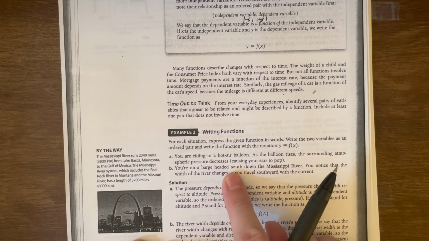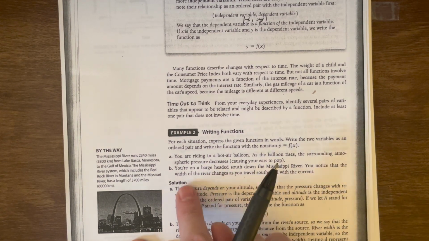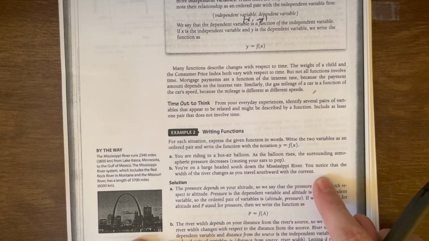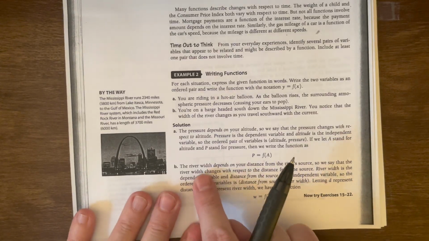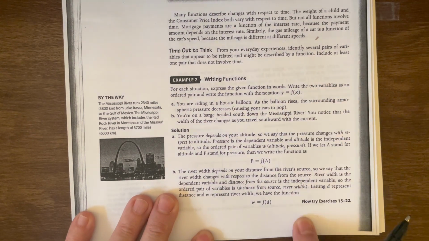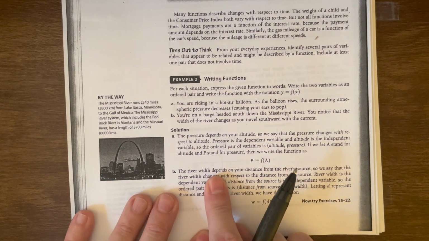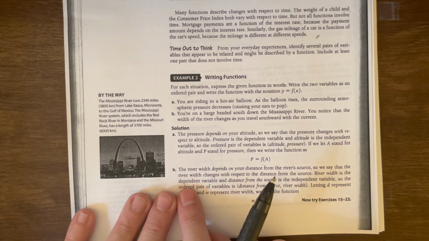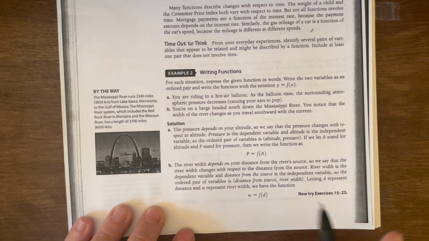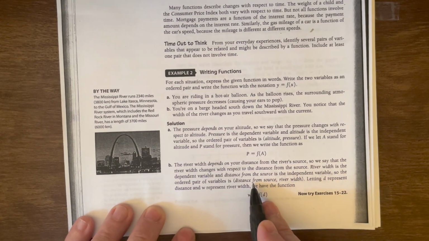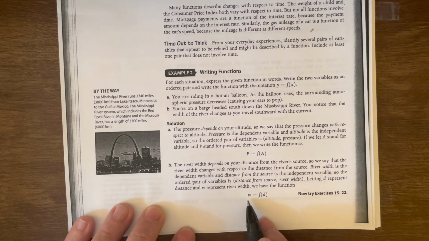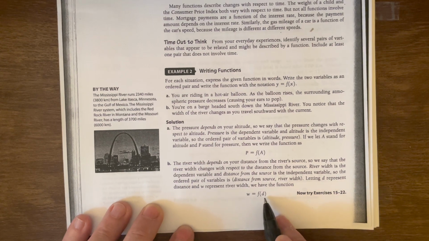Similar, look at the second one here. You're on a barge heading south down the Mississippi River. You notice the width of the river changes as you travel down southward with the current. So the river width depends upon your distance from the river source. The further south you go, the more wide the river is. So width is the dependent variable. Distance from the source, from the beginning, would be your independent. So there's our XY setup. Distance from our starting point, comma, river width. Therefore, the width of the river is a function of the distance we are from the source.